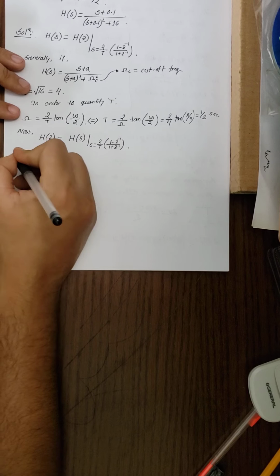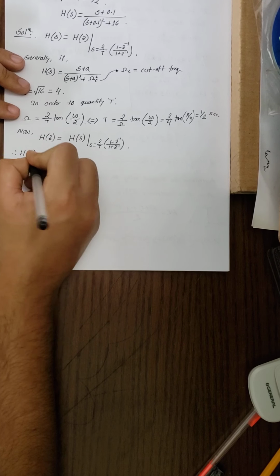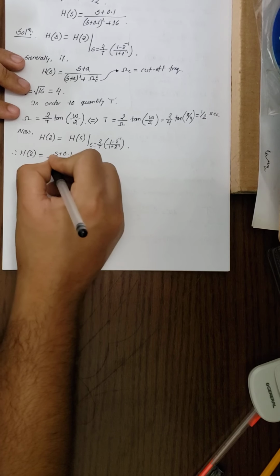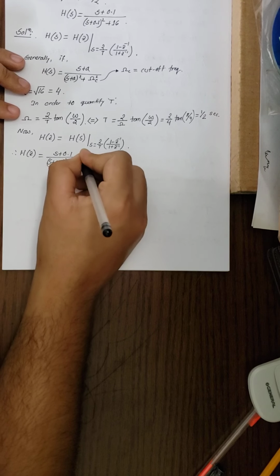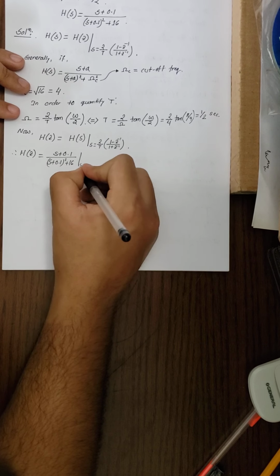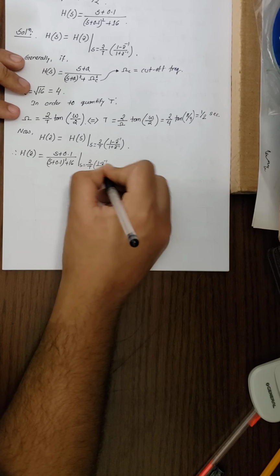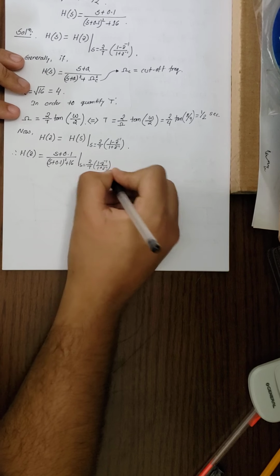In our case, H(z) will be equal to (s plus 0.1) divided by ((s plus 0.1) squared plus 16), with s equal to 2 over T times (1 minus z inverse) by (1 plus z inverse).